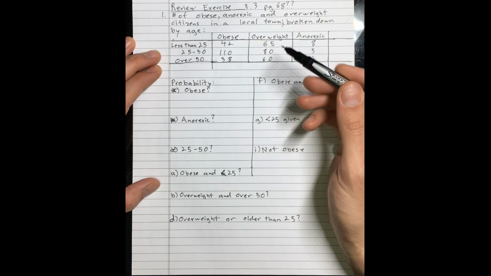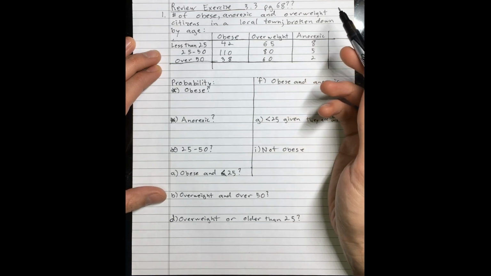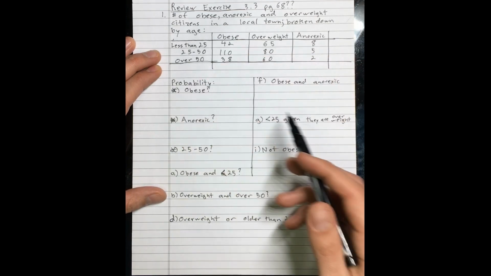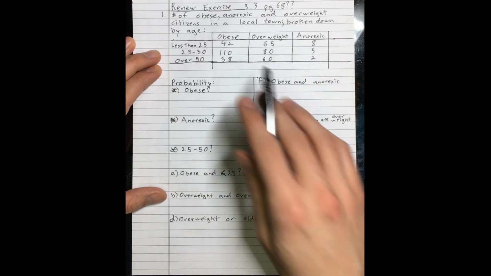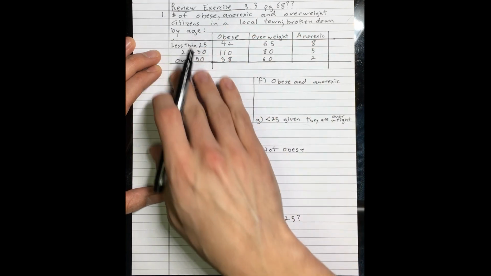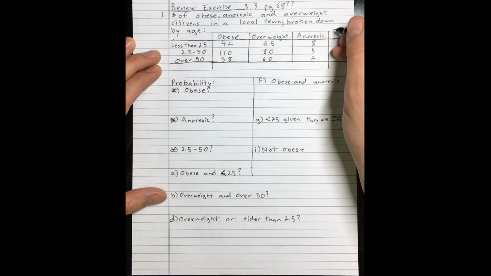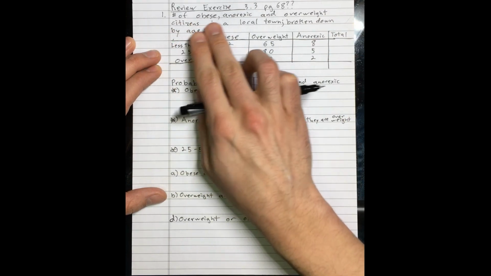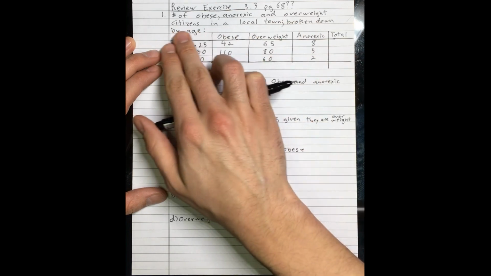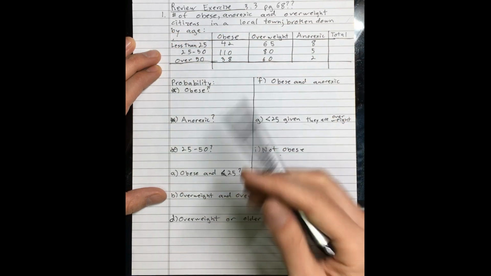There's a few things we're going to need to add before you can actually get into the meat of doing these problems. What I like to do, and this is really going to help you out, so I suggest you do this before doing your assignment or even on the test, is to add a little total column at the end. You'll notice that this is the numbers of people who are obese, anorexic, and overweight in a local town broken down by age.